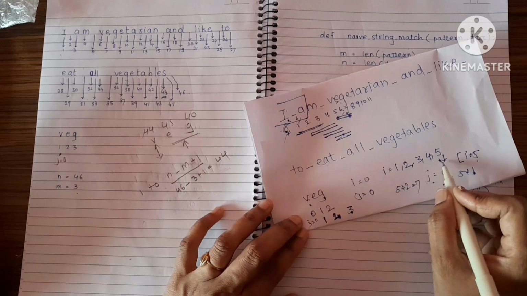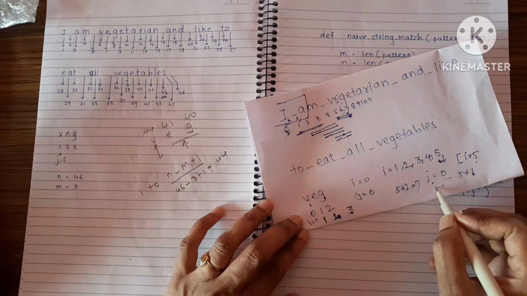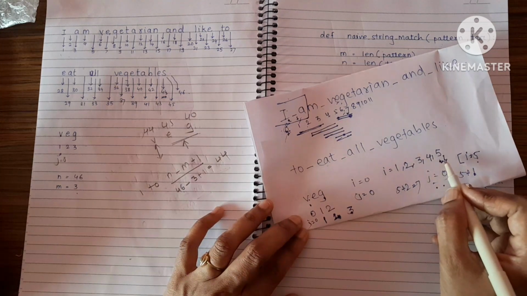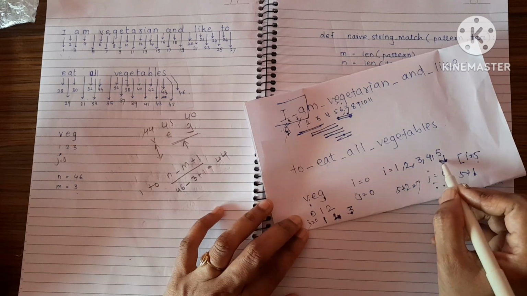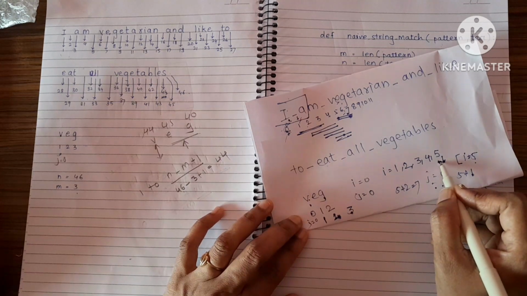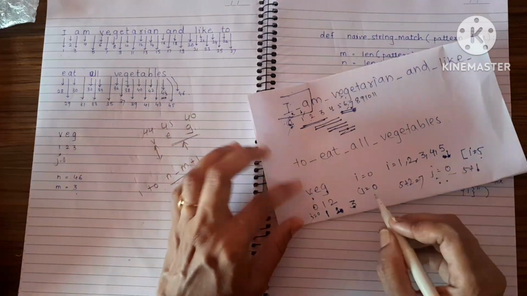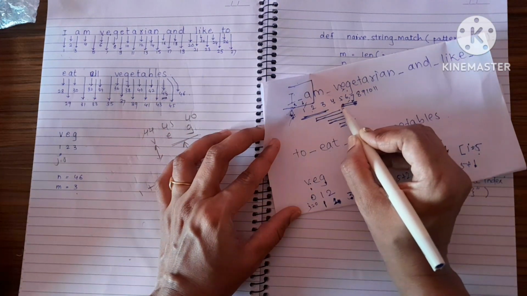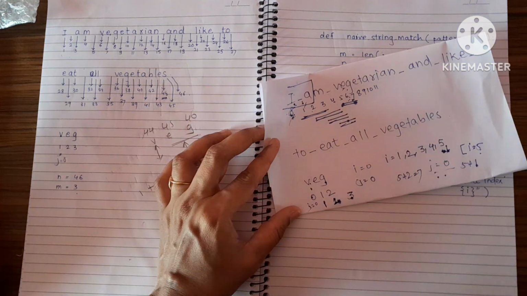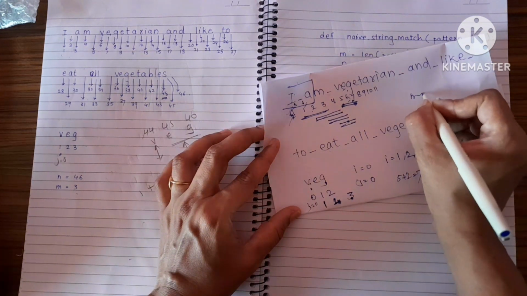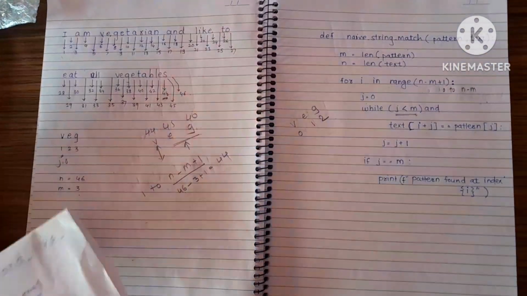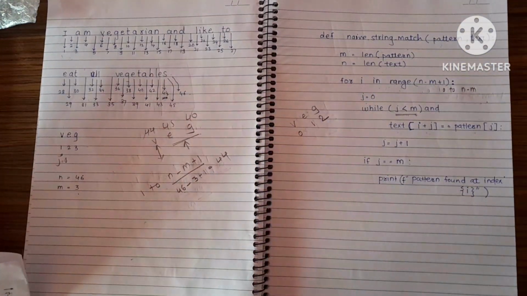Okay. Because we have not incremented i, instead we have incremented j, and those respective text characters from the text string are compared. Okay. So we may say that the pattern is found at i position, that is the 5th position. Similarly, it will continue up to the position n minus m plus 1. So I guess with this video, this naive string matching algorithm must be clear to you. Thank you.